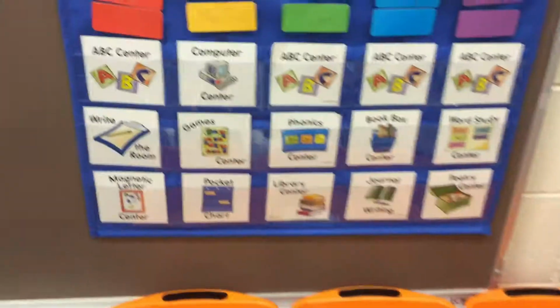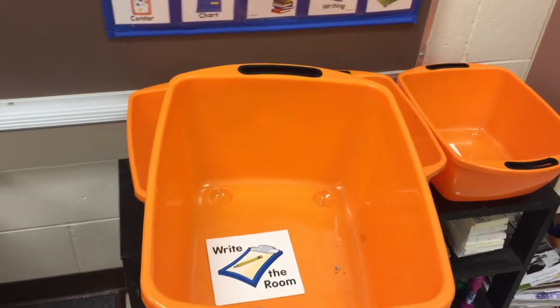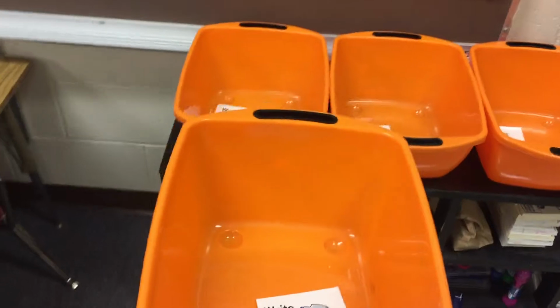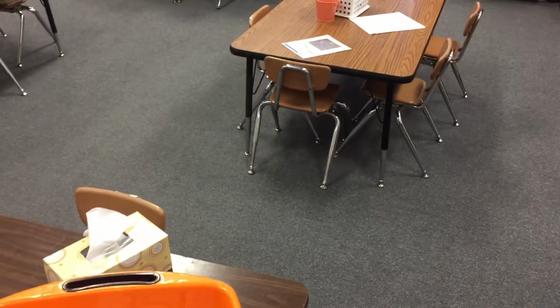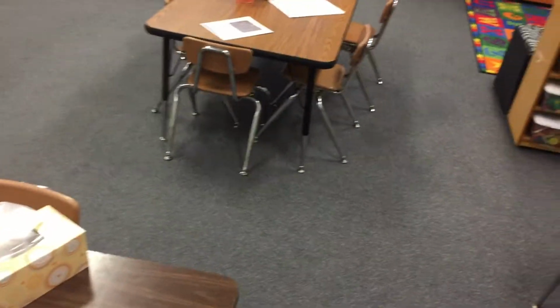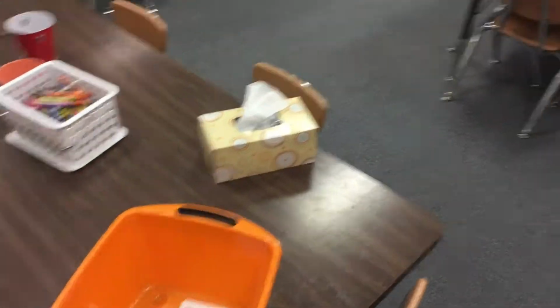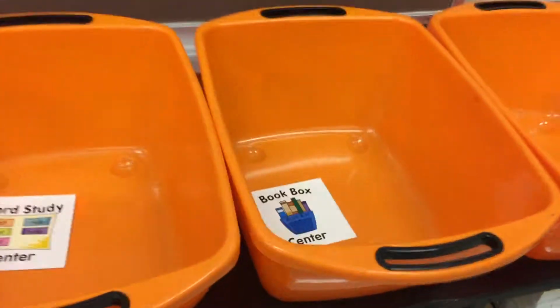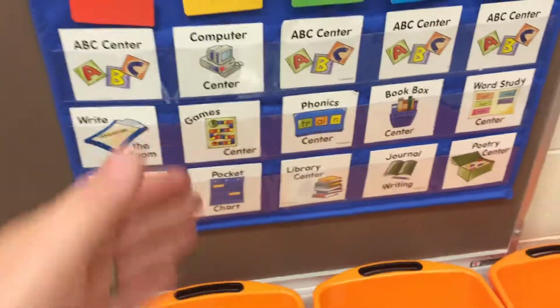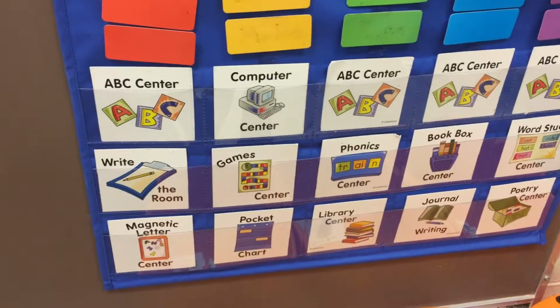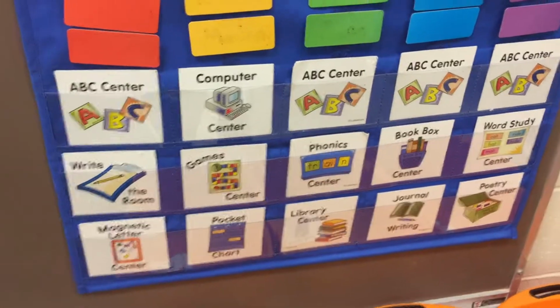So for example, this middle is write the room. So there will be the papers that are set for write the room. They can take what's in here, go set the tub somewhere, and work on it, and they can go around the room. Again, when they are finished with it, they can put it back. They can choose to go on to their third option, or they can go back to their tubs and pick another tub. It's pretty much up to them.